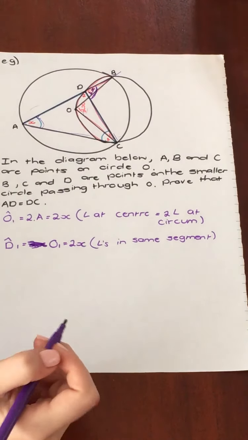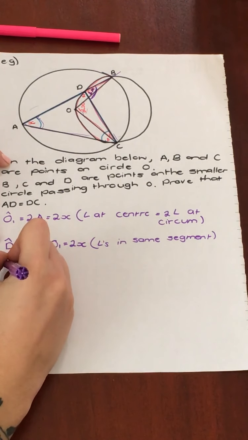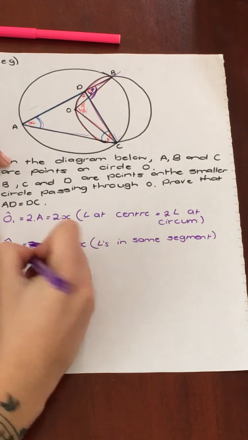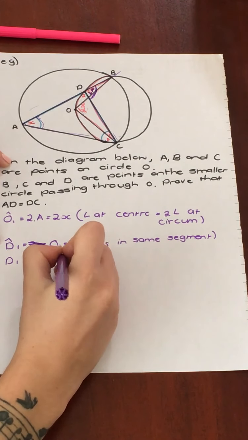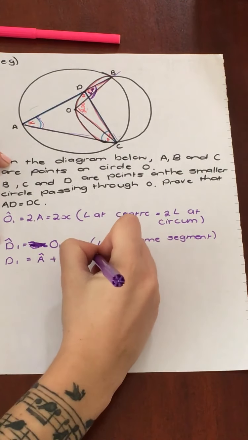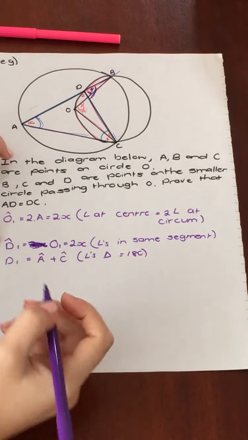I just think this saves us a step. So we're going to say angle D1 is equal to angle A plus angle C, because exterior angle equals the sum of the interior opposite angles. So let's go and fill it in.